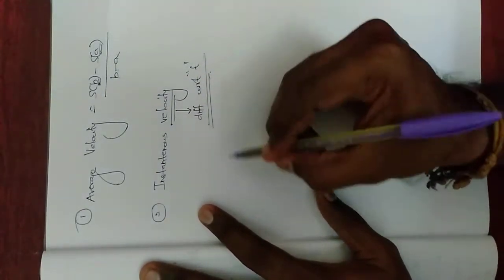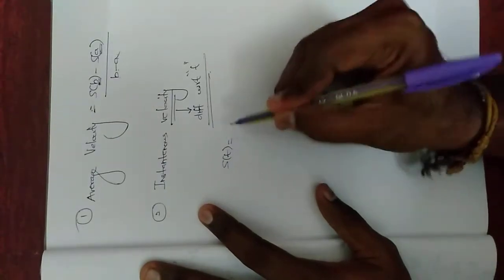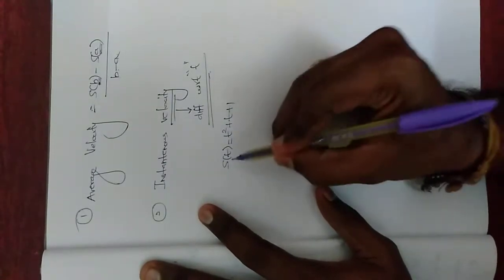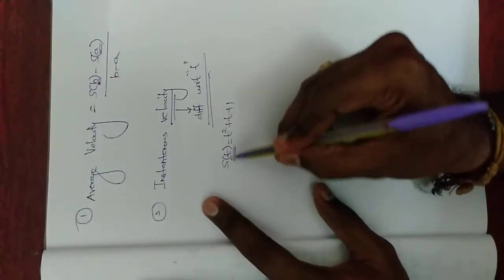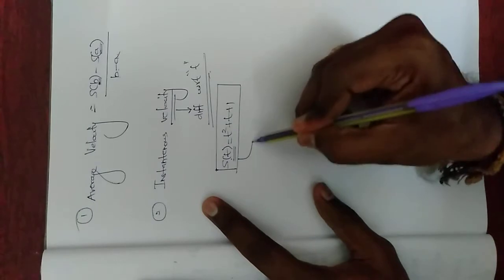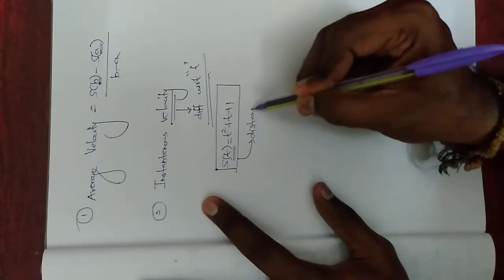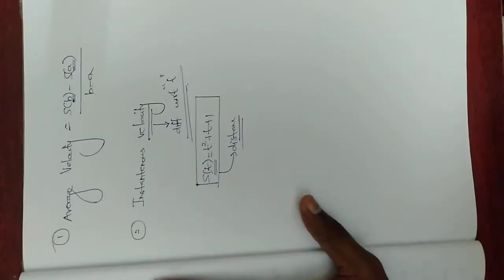What does the variable give? For example, they give s of t. s of t is equal to t square plus t plus 1. This is given in t, so we differentiate. This s of t is the distance. You can simply say s of t is nothing but distance or length.